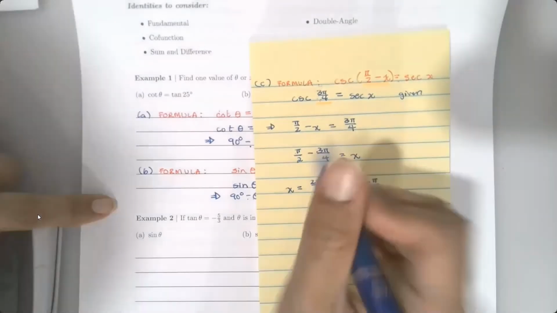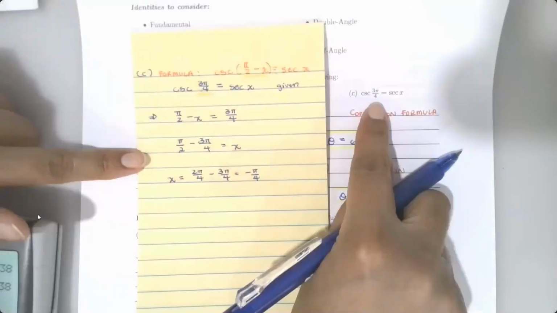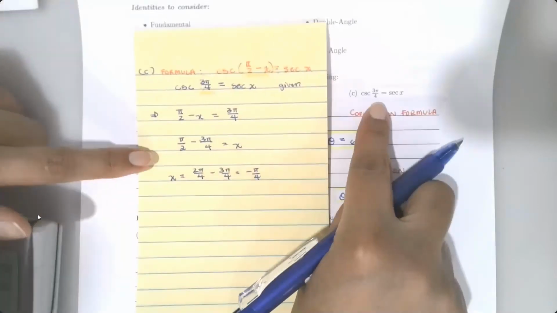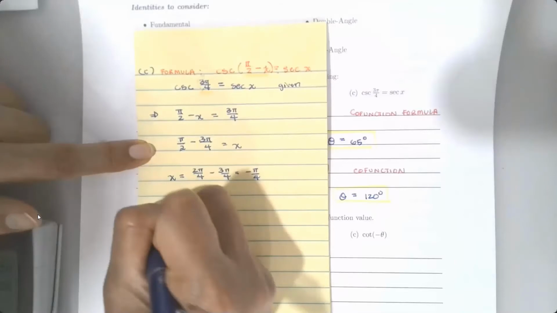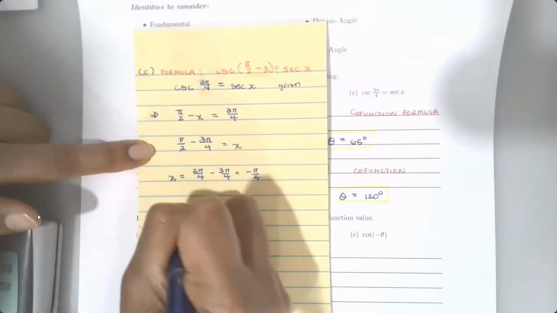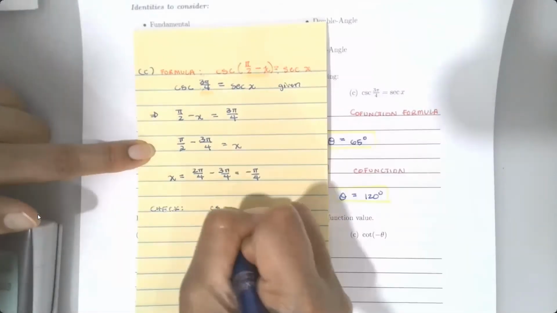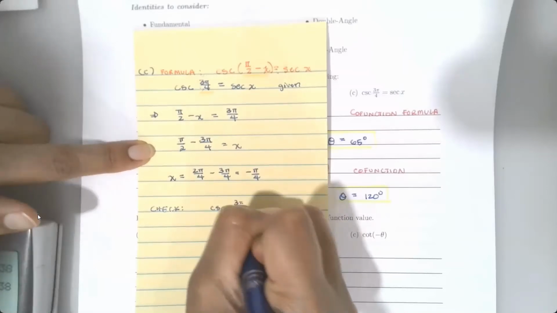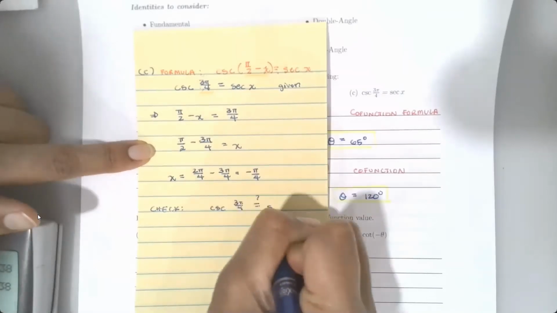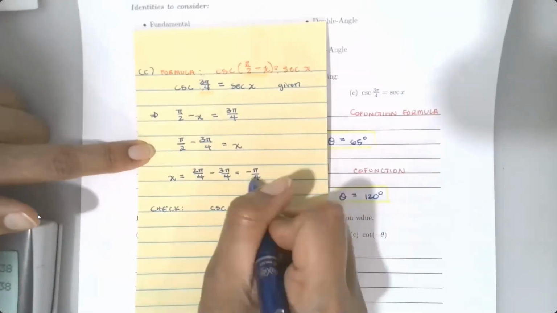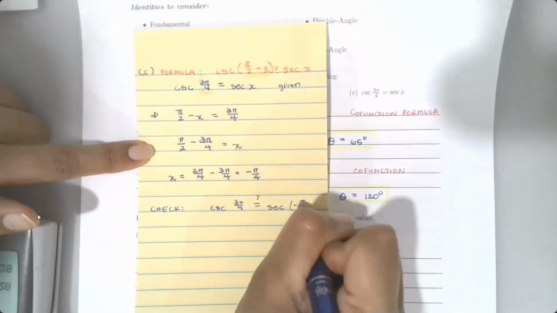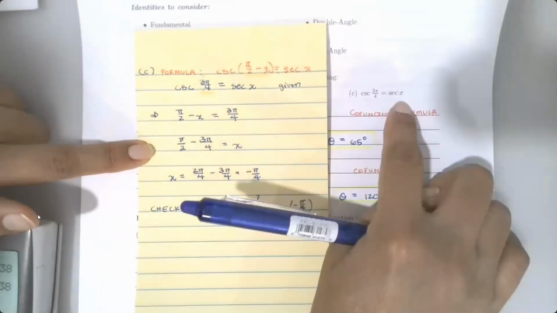Let's go ahead and check it before we box it as our final answer. Is it true? So this is a check. Is it true that cosecant of 3 pi over 4 is equal to secant of negative pi over 4? Because it has to be secant of x. Right, so we're going to check that.